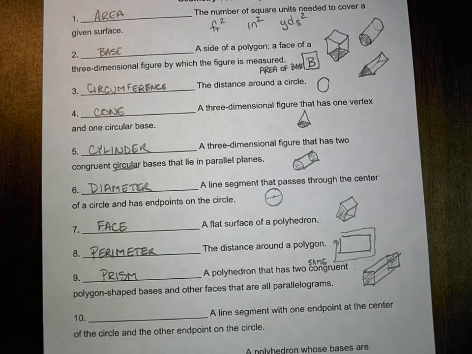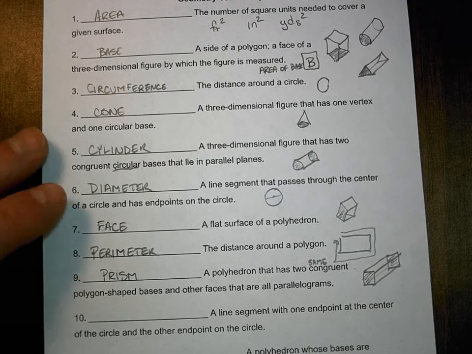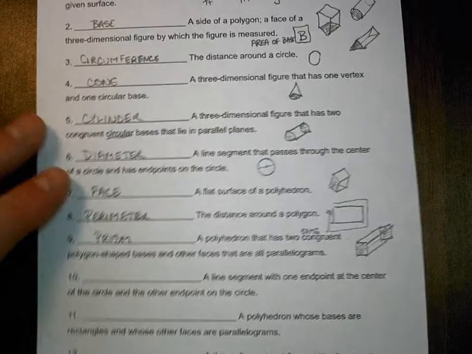What's a parallelogram? It has 2 pairs of parallel sides. It can be slanted, it can be a rectangular parallelogram, but you can get all kinds of fancy. Everyone good so far?